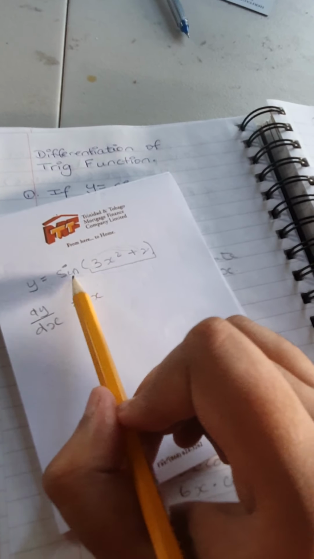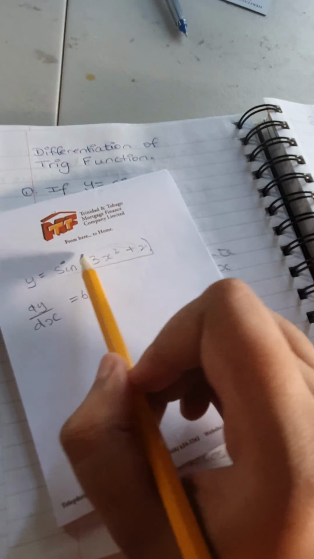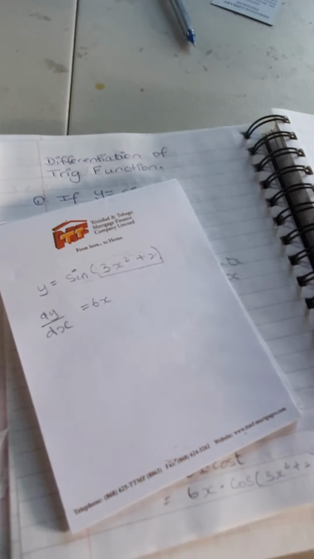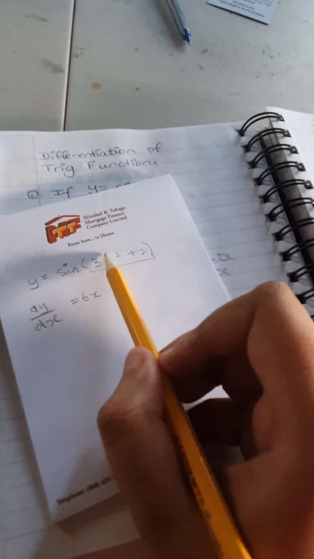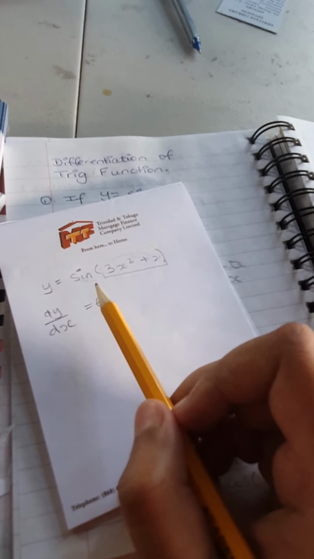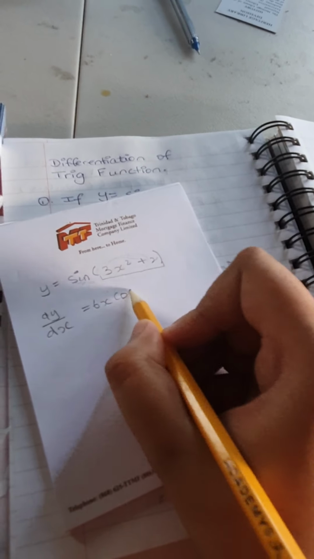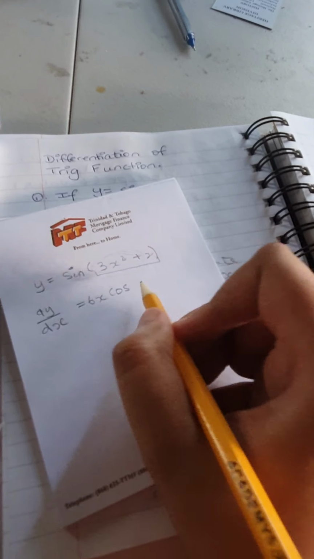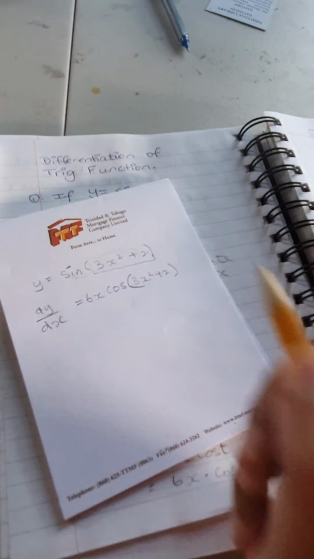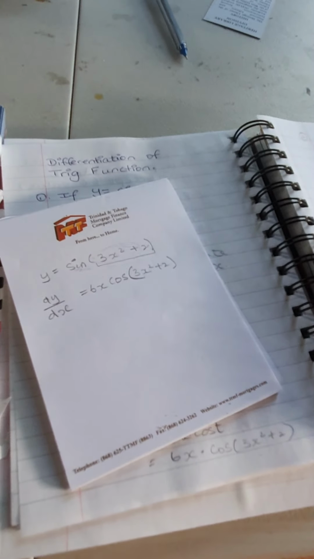We're done with this. So we're going to treat this as sine, and we're going to ignore this bracket. We're going to pretend like it just had an x here. So in our mind, we are thinking that it has a sine x here. Sine x, what's the differential of sine x? The differential of sine is cos. So I'm going to put on cos, but instead of x, I'm putting back this here. And that's it, we're finished.